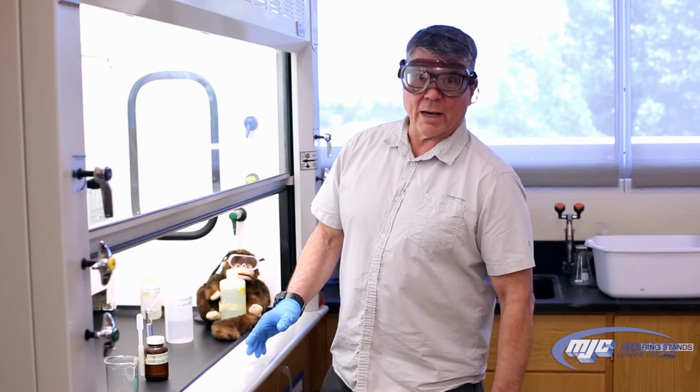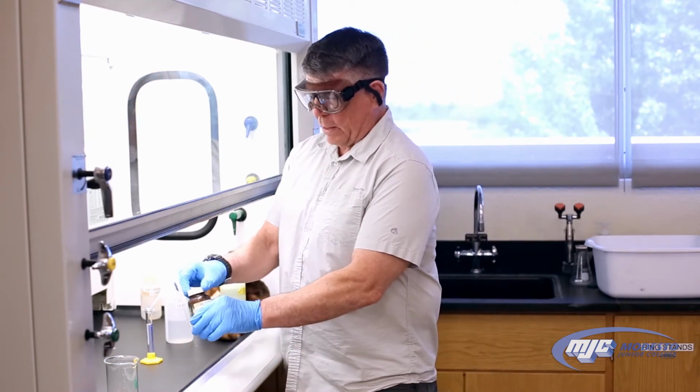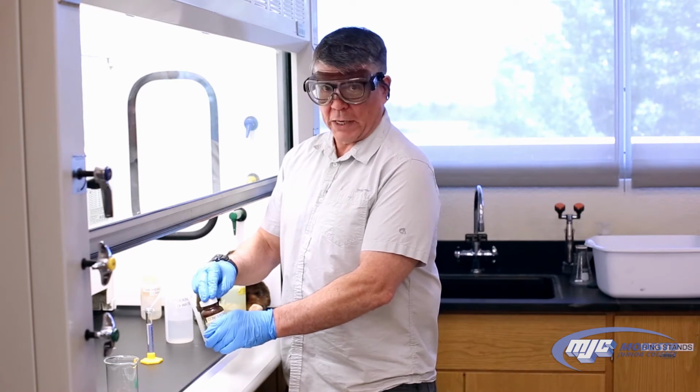All right, guys, now that we have our copper weighed out, we can do the first reaction, reaction A, which is where we add about 5 mLs of concentrated nitric acid.